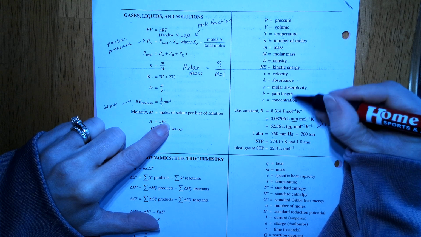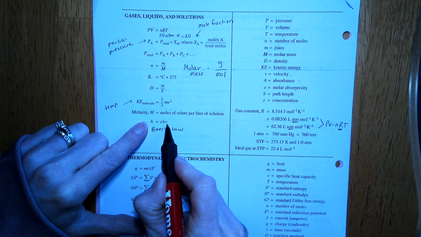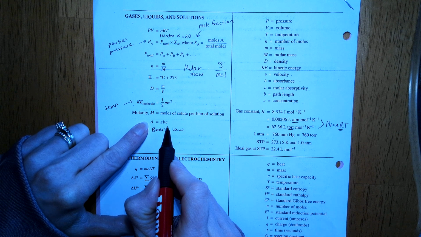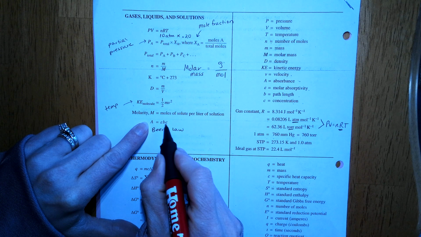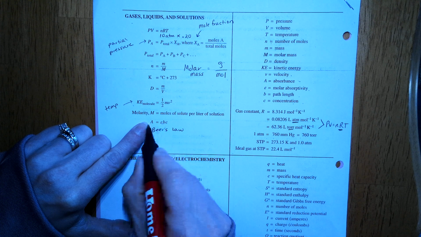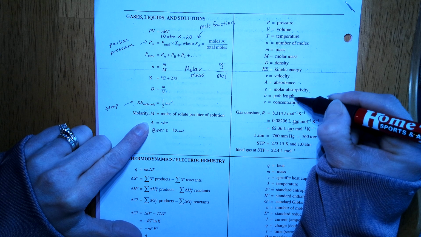These are the most important parts of this equation. Absorbance and concentration are directly proportional. I said indirectly, I mean directly. Good Lord, it's super early in the morning. The higher the concentration, the higher the absorbance of light. And so often we would be solving for one of these two, and these guys are, for the most part, constant.